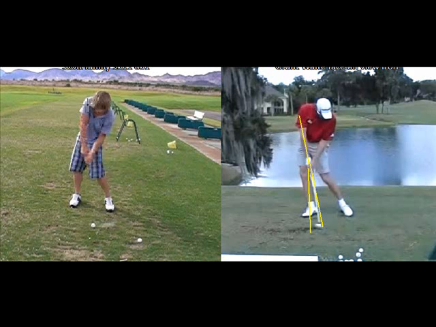Now let's look at your setup. You have a little bit of a bend here. It's just slightly bowed back a little bit, and you have a little bit of a shaft lean.